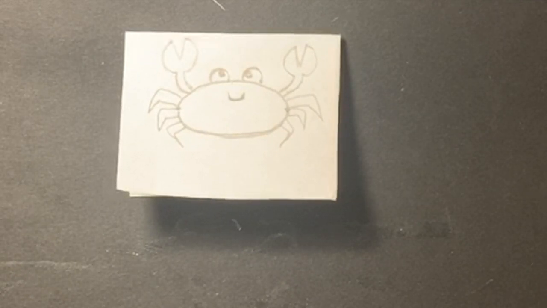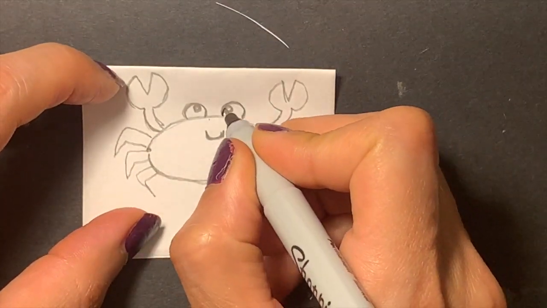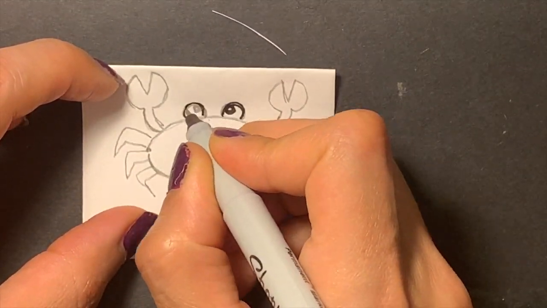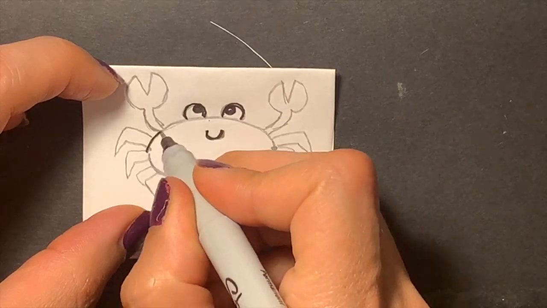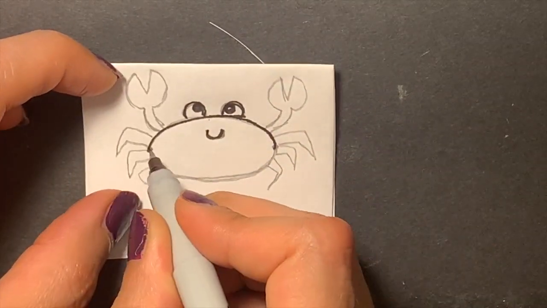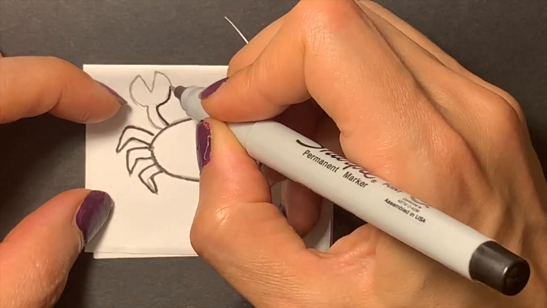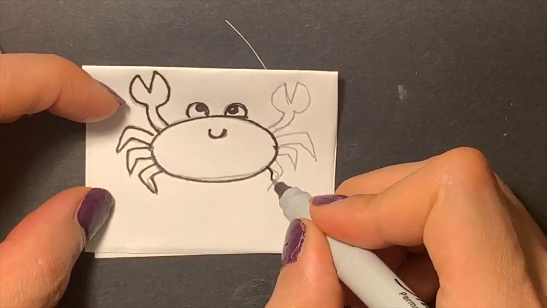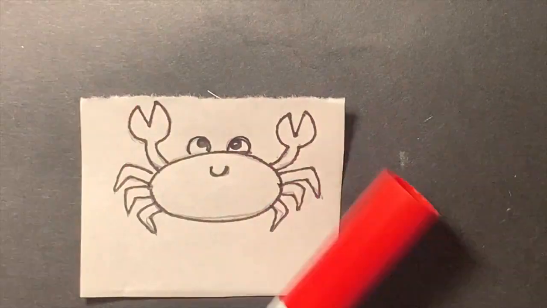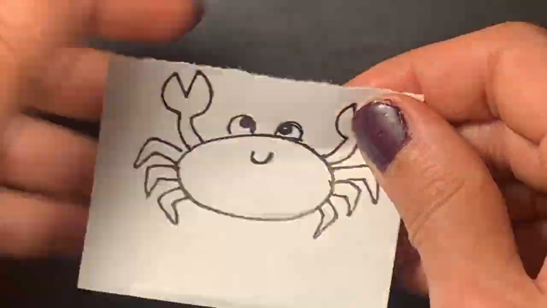The next step would be to trace over your pencil marks with either a black marker or a black Sharpie if you have one. If you don't, don't worry. Then erase all the pencil marks and color your crab with any color you like.